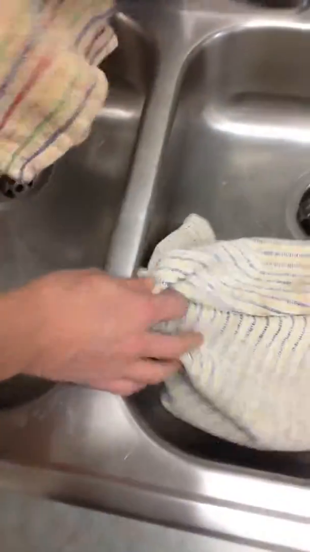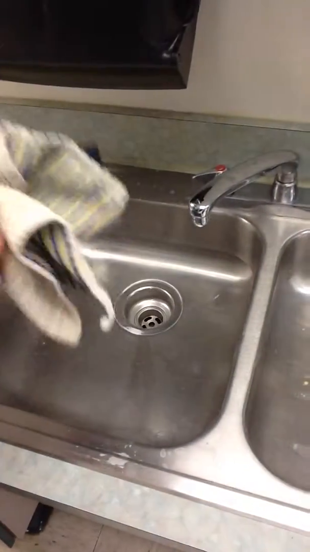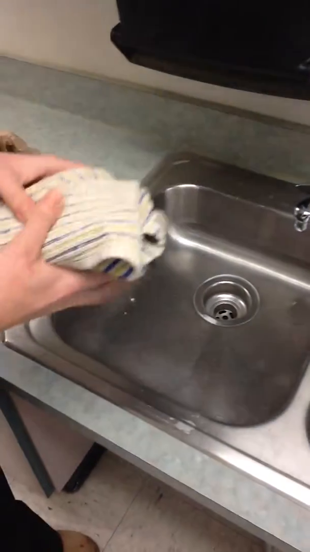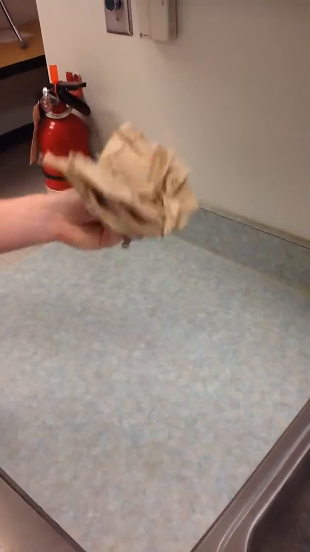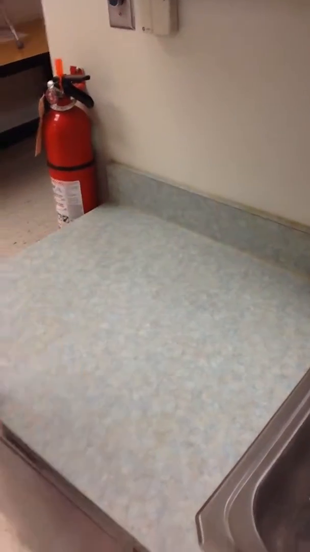Number one, we have our dish towels still in the sink and hanging on the sink. We got to make sure that these are back into the dirty dish towel basket so that they can be washed for the next group. Paper towels are another thing that we find quite a bit in kitchens. We got to make sure that these are just thrown away. If you're done with it, just throw away all garbage.